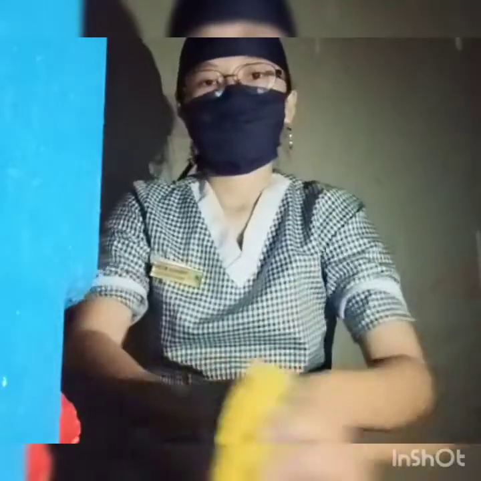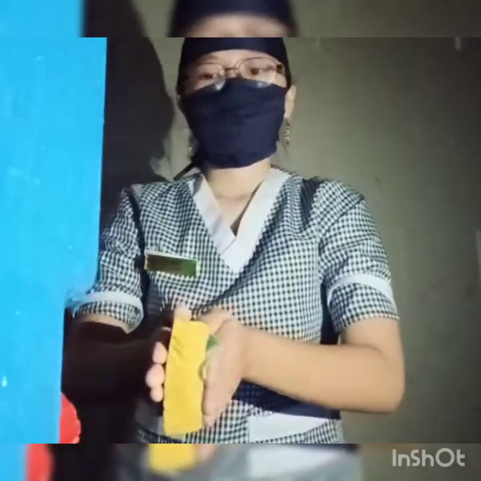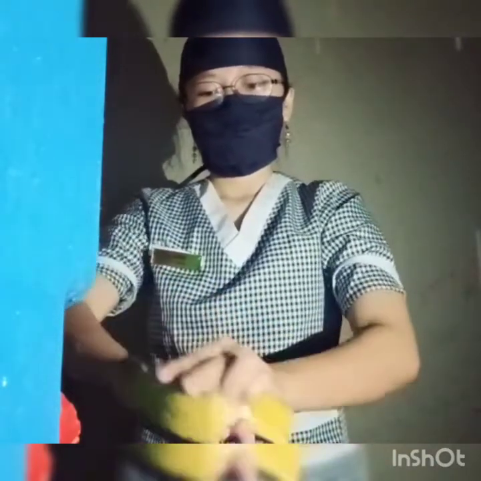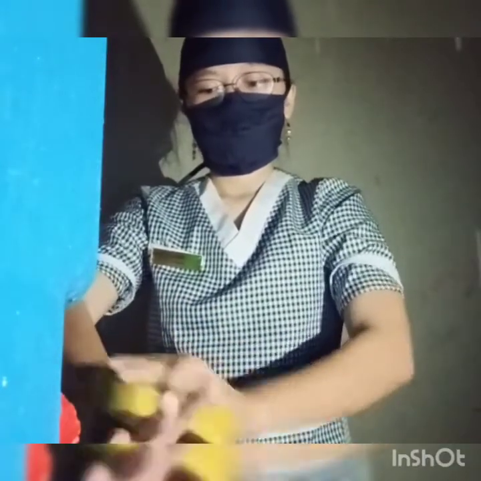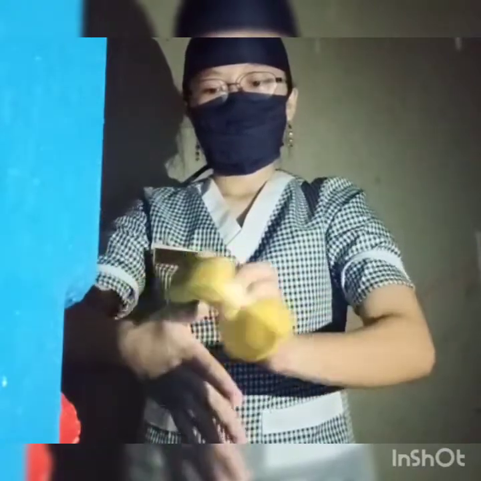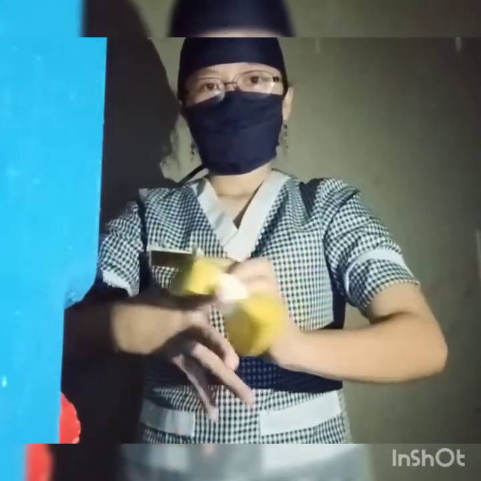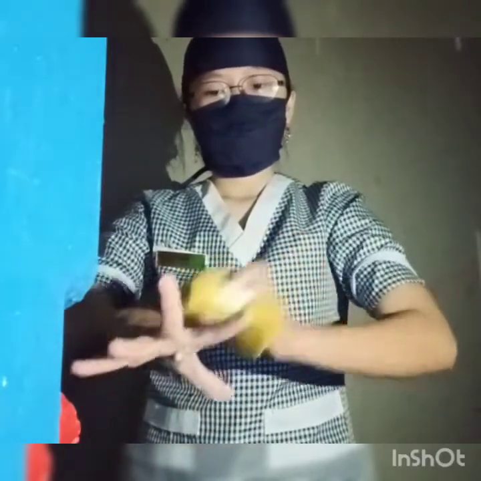And after that, you must lather the sponge so that it could make a lather. And then after that, sponge your hands, palms, and then the back of the fingers, and four surfaces for each finger, thumb to fifth finger.